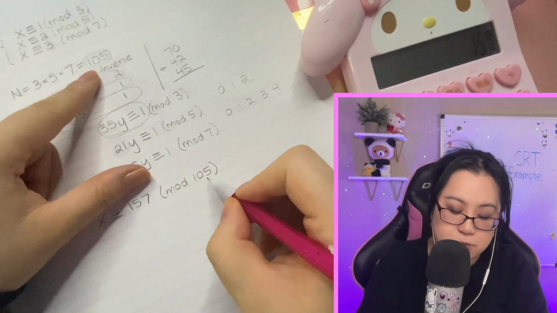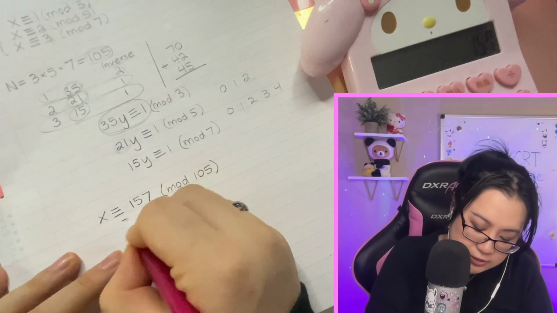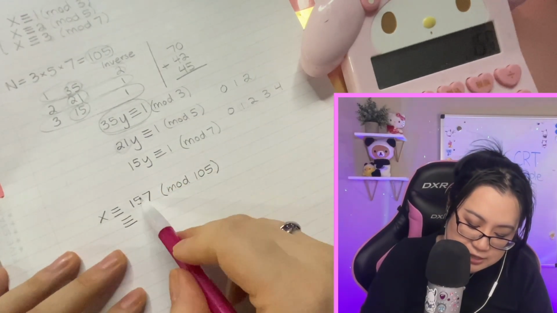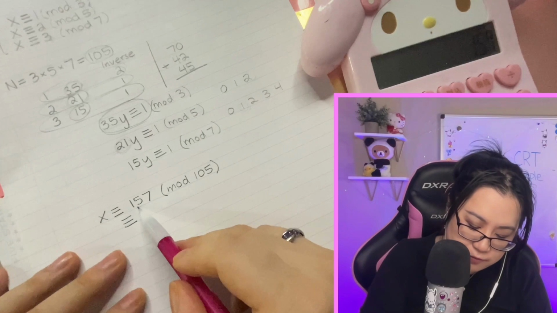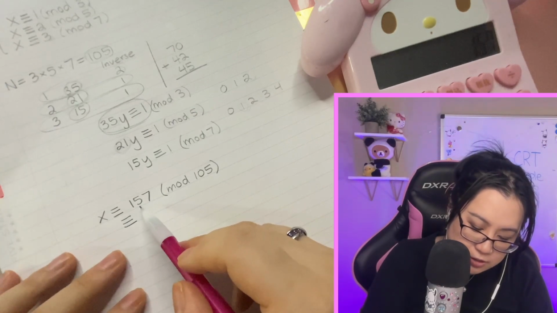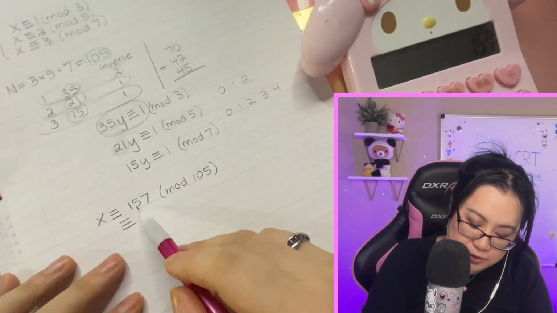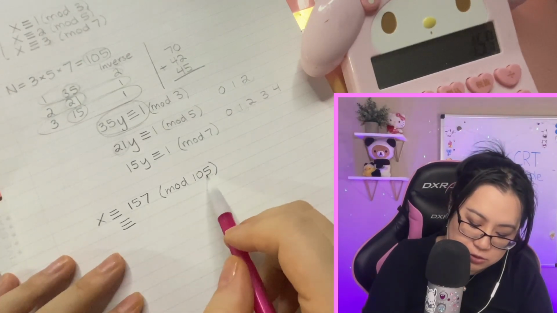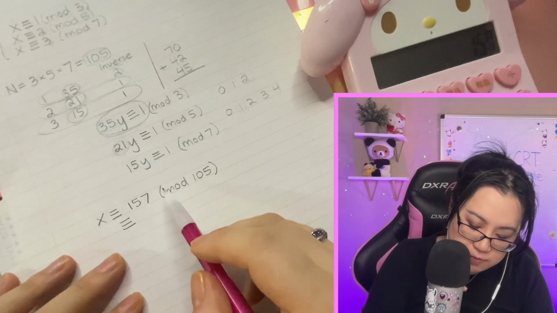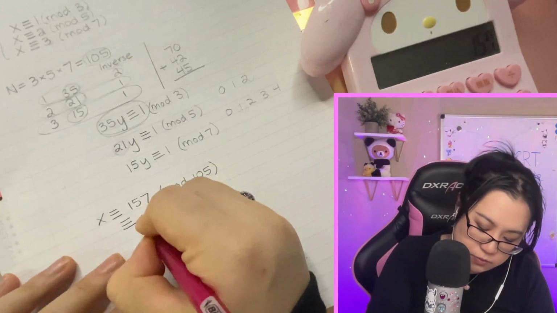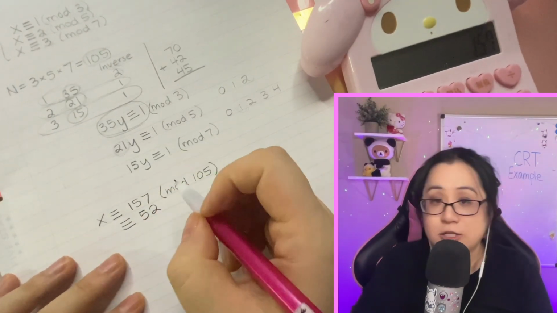We got something too big. So what we're going to have to do is simplify this down, subtract 105. I hope that this is right. So 157 minus 105, which is going to be congruent to 52. And that will be our actual final answer.